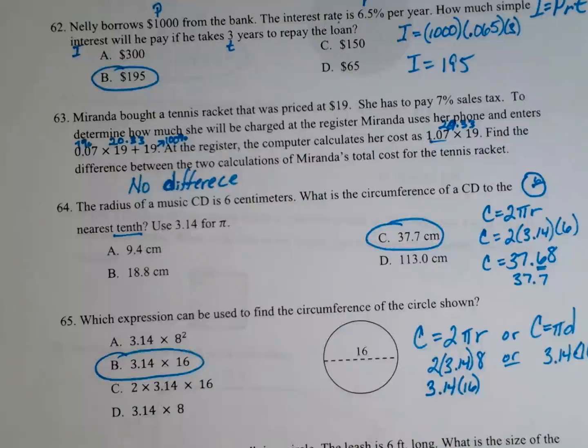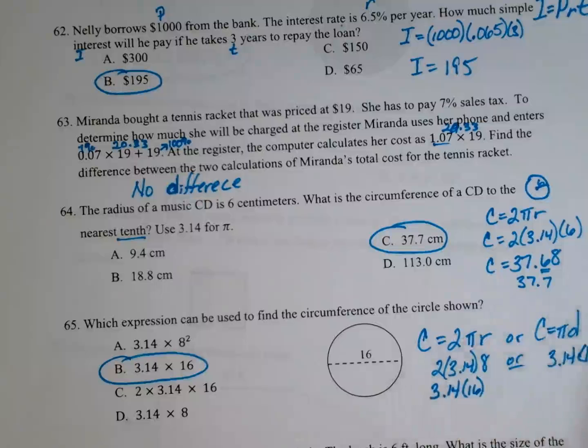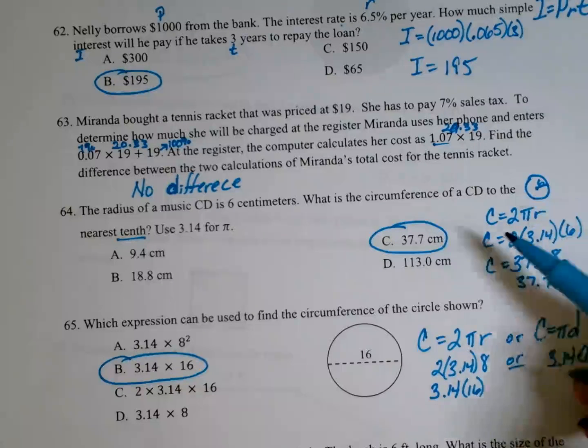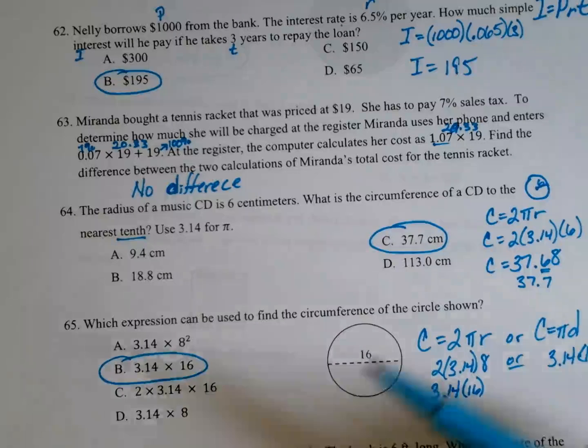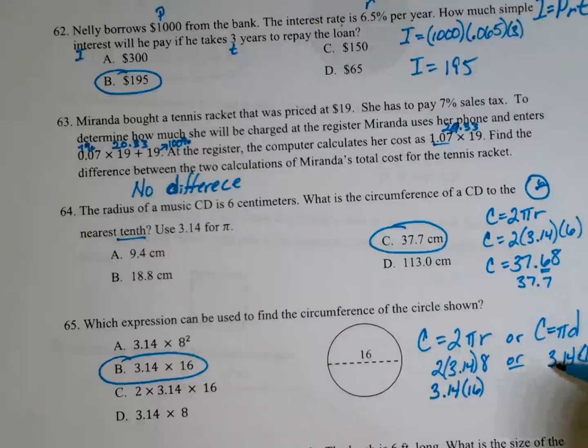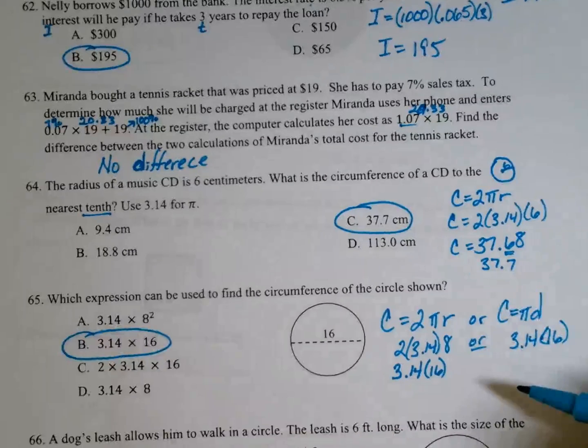Number 65. Wants to know which expression can be used to find the circumference of the circle shown. Well, I know there were 2 different ways I could write my formula for circumference. I have 2 pi r or pi d. So when I plug in 2 times 3.14 times 8, that could be one way. Or I could do 3.14 times 16. And this 2 times 3.14 times 8 becomes 3.14 times 16.